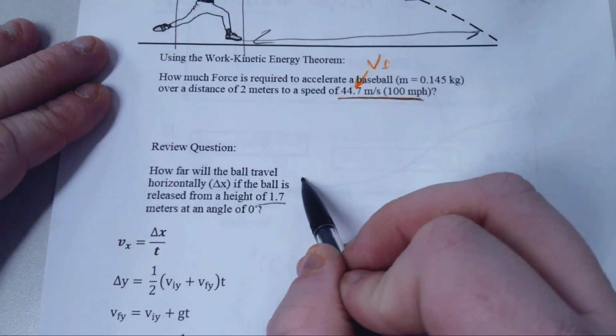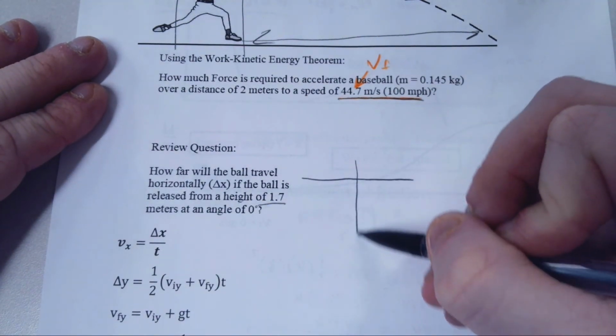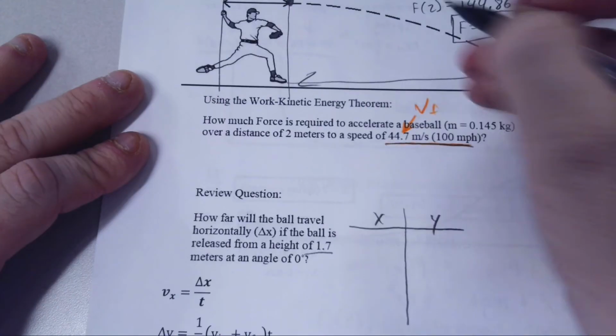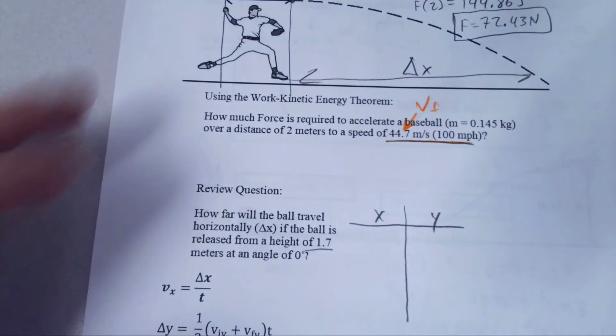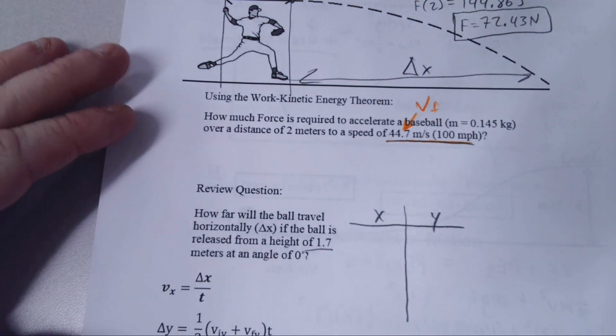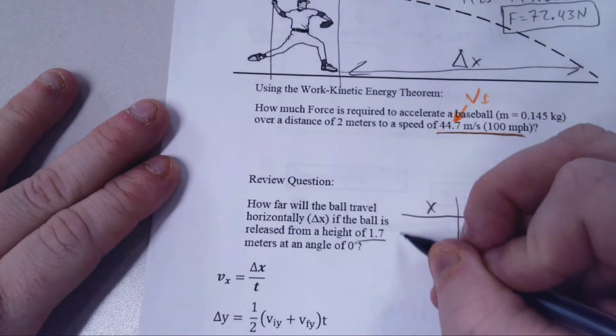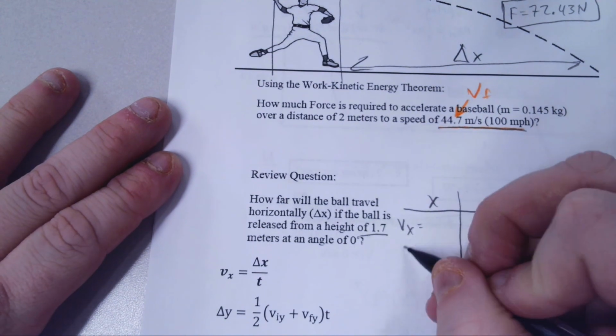Whenever we did this before, we always started with our good old T-chart to figure out what was going on. So what are we trying to figure out? We're trying to figure out what is that distance. If you could throw 100 miles per hour, how far would the ball travel before it hit the ground? We had Vx, we had delta x.